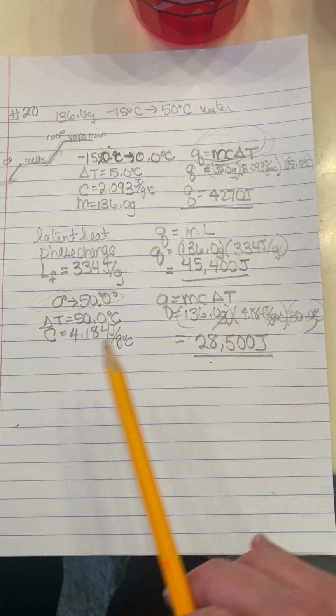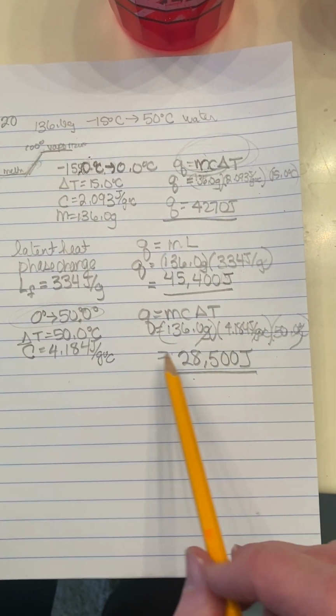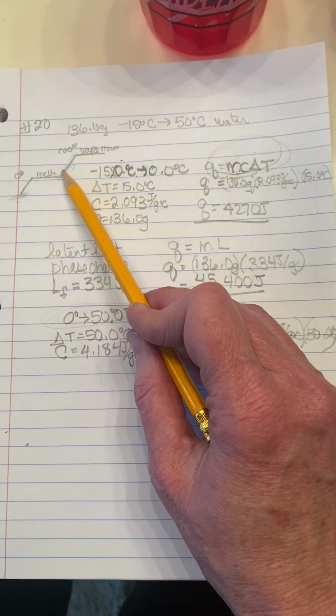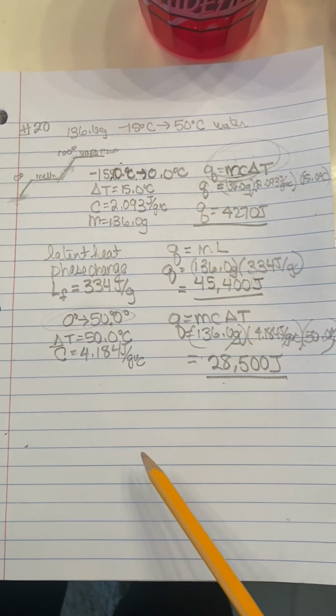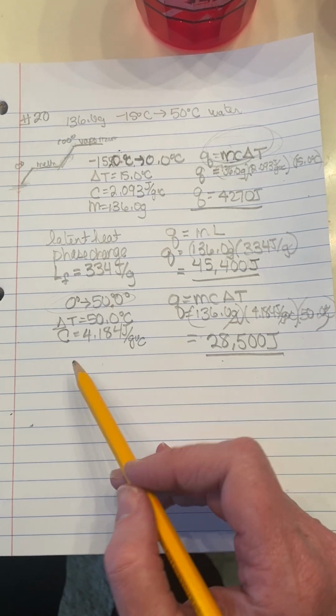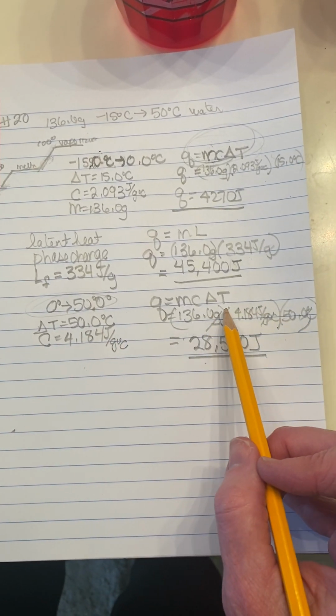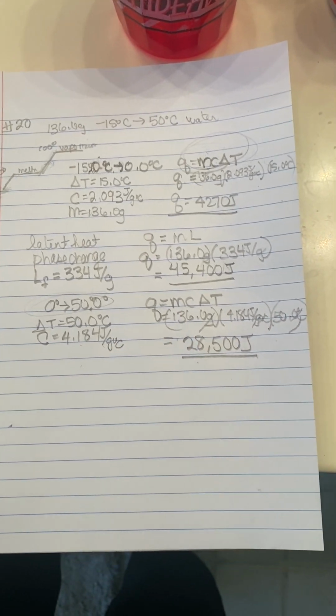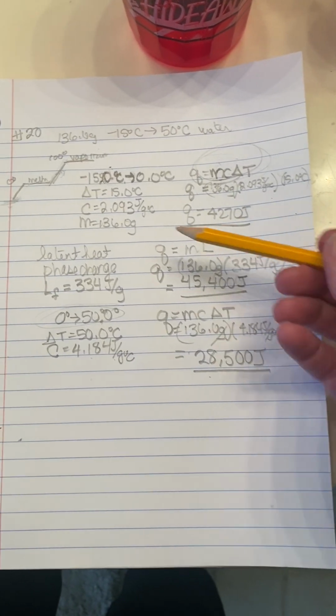If you are going from liquid to solid, you'd use the same thing. Then we go from 0 up to 50, about halfway to the boiling point. We are in the water phase now, so we need to use the C for the water phase. So that's kind of the whole process.